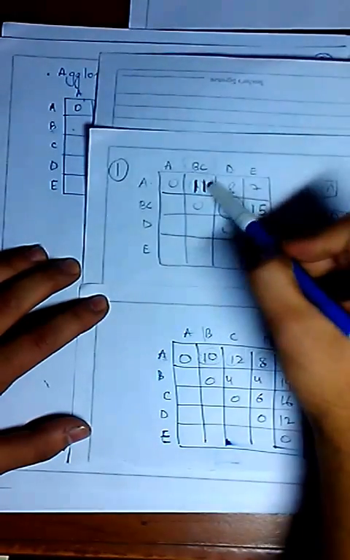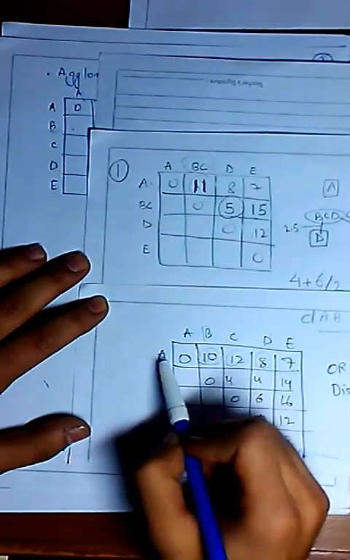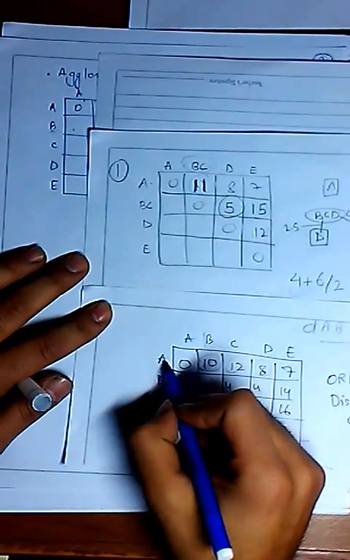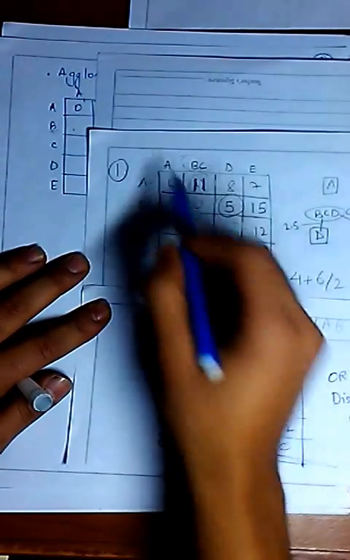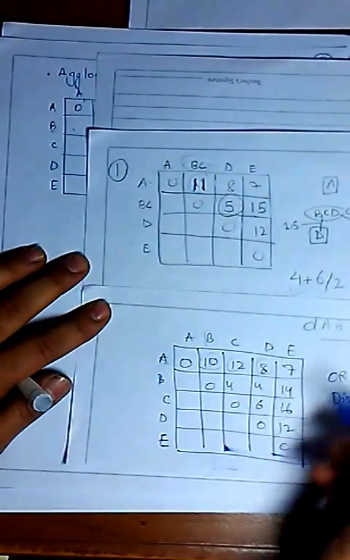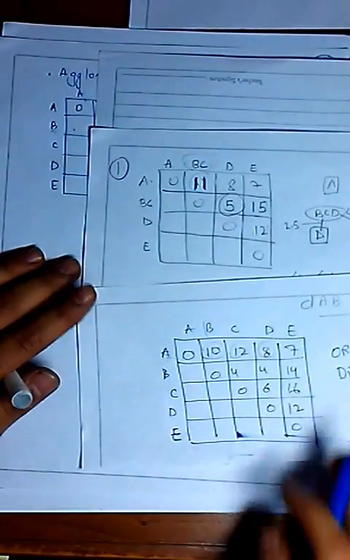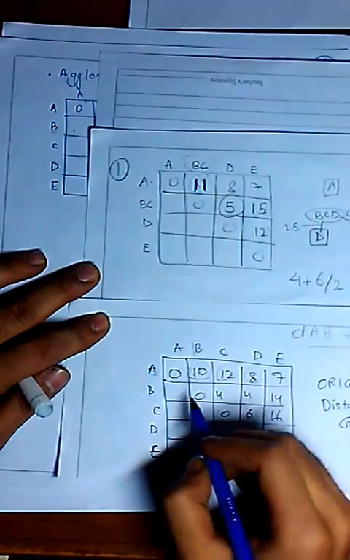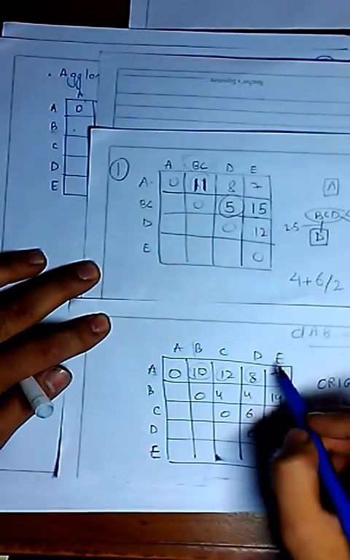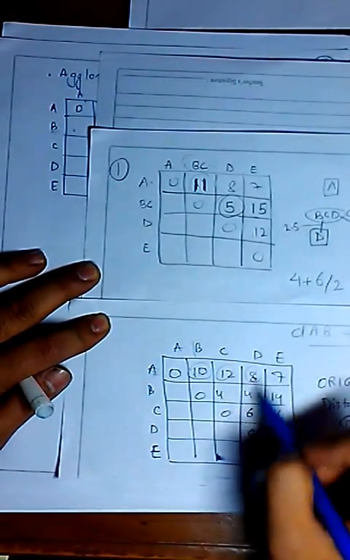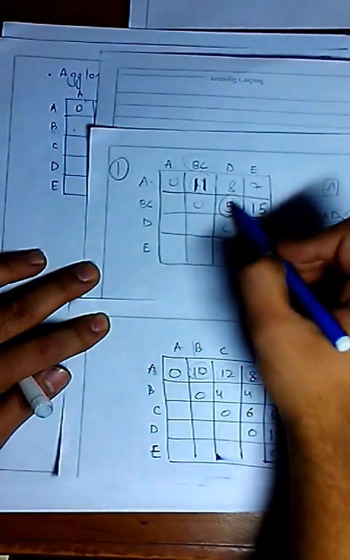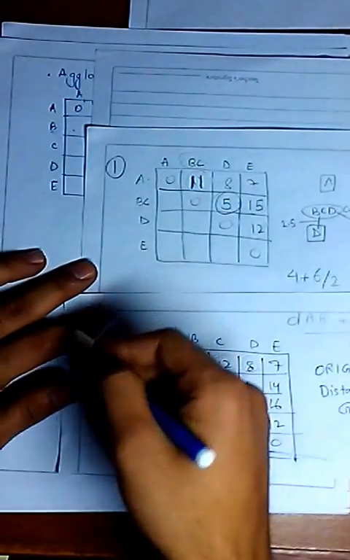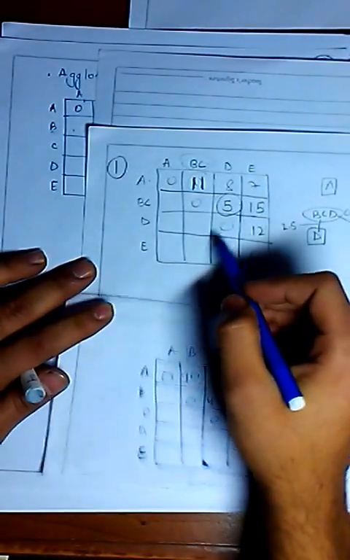Here the value 11 is calculated by taking the distance AB, that is the distance between A and B, plus the distance between A and C, and dividing it by 2 because we took 2 units. And the value between BC and D is calculated like this. The distance between B and D was 4 and C and D was 6, so it was 10. Divided by 2 it becomes 5. Similarly all the values are filled, and now we see that in this matrix the minimum value is 5.